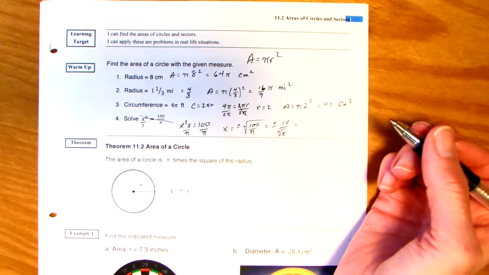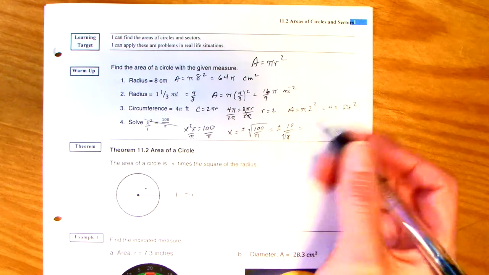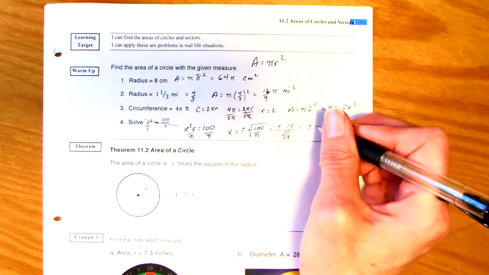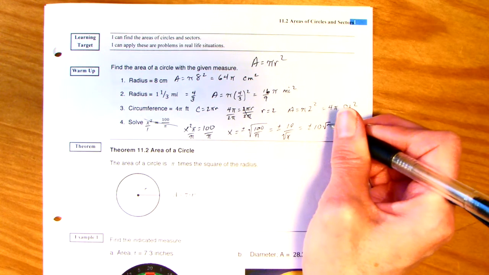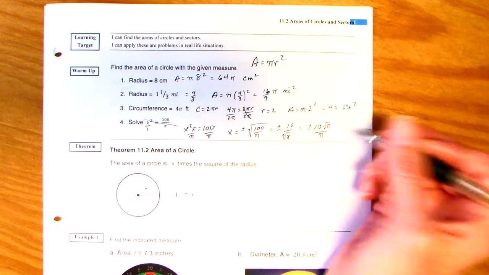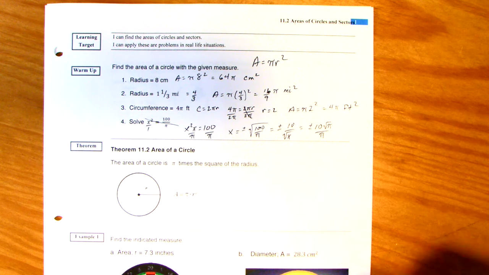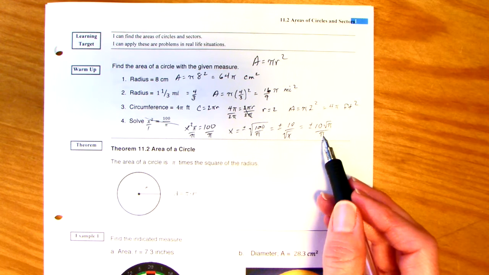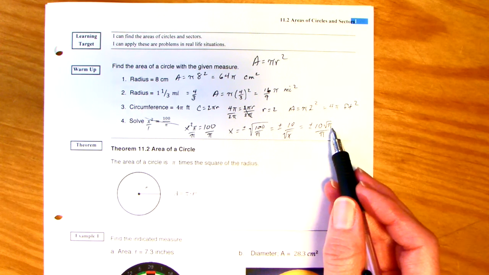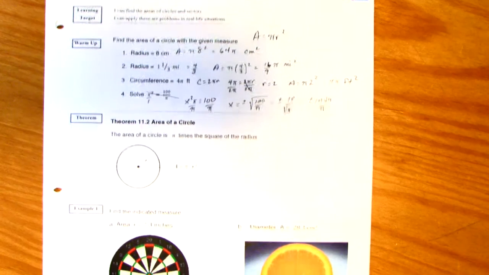Or, if I rationalize the denominator, that's plus or minus 10 times the square root of pi over pi. In any case, this would be one of those situations where they probably want the decimal value, would be my guess, because now I have an irrational number in the denominator with an irrational number under a square root. It's just kind of nutty.